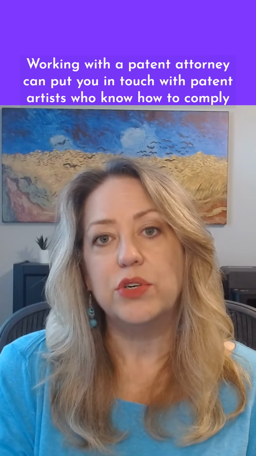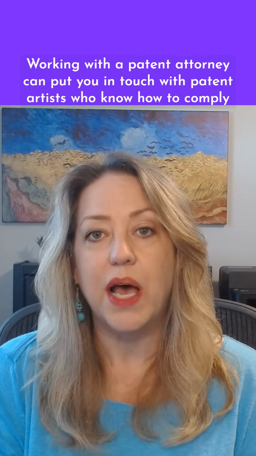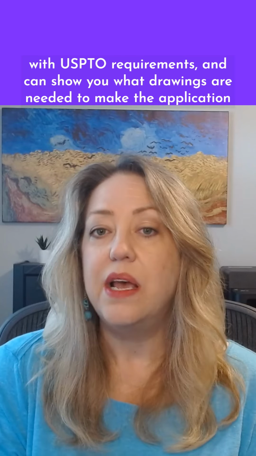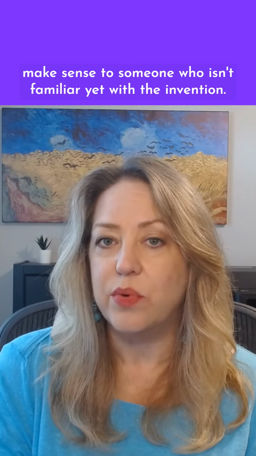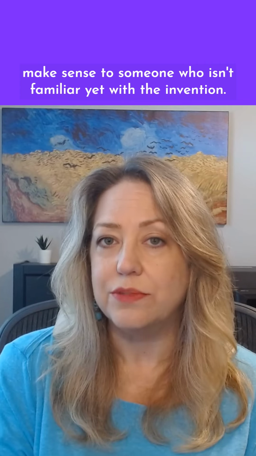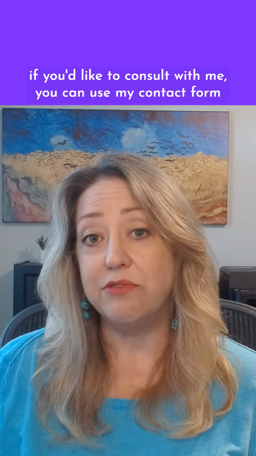Working with a patent attorney can put you in touch with patent artists who know how to comply with USPTO requirements and can show you what drawings are needed to make the application make sense to someone who isn't familiar yet with the invention.